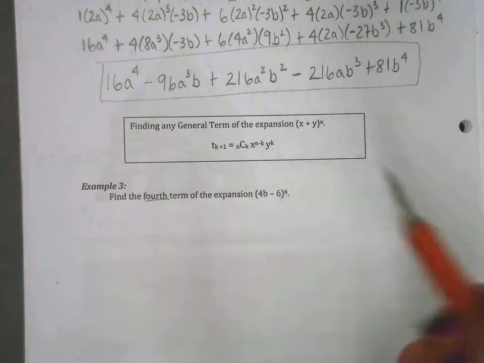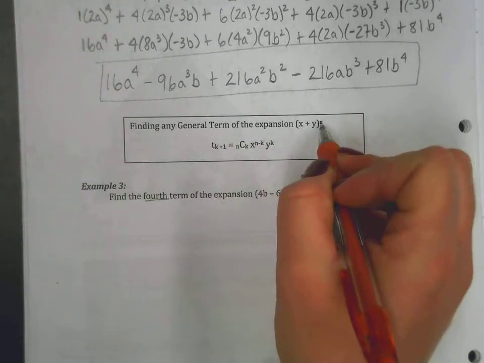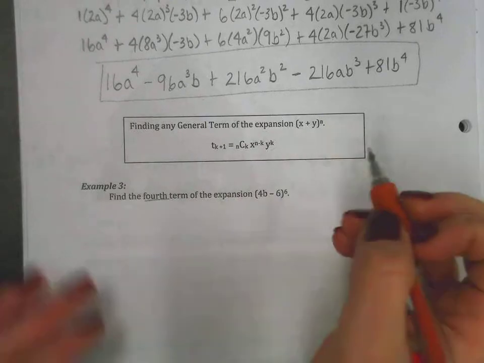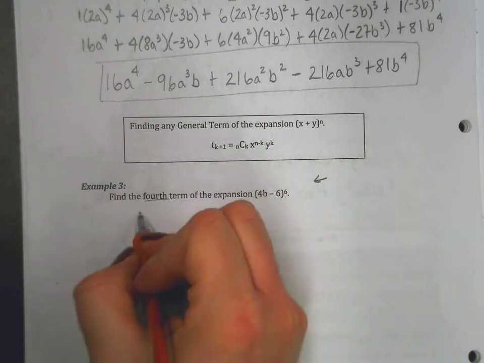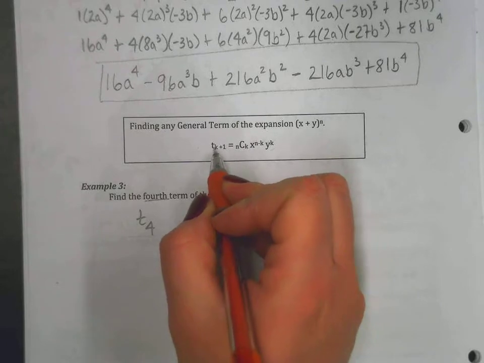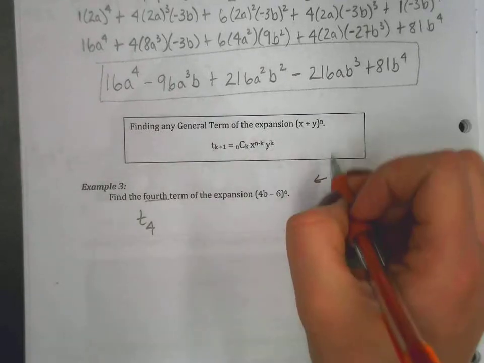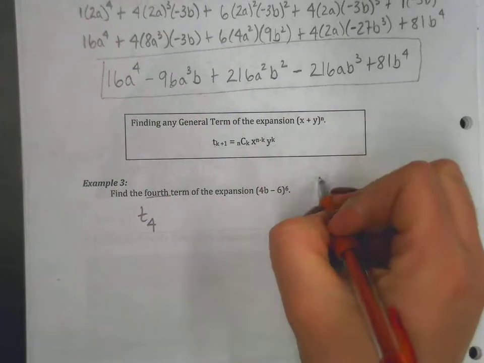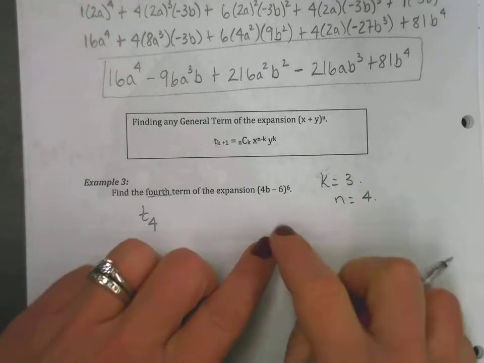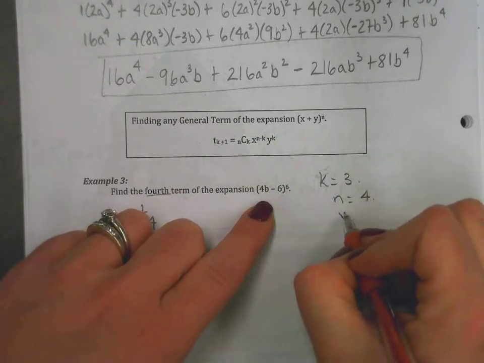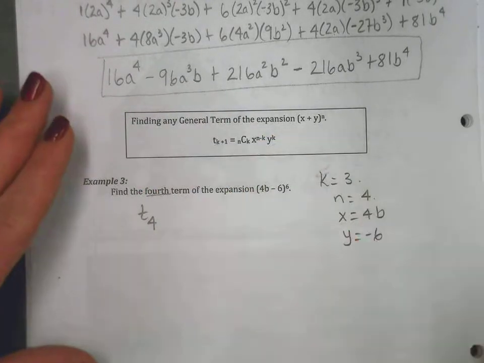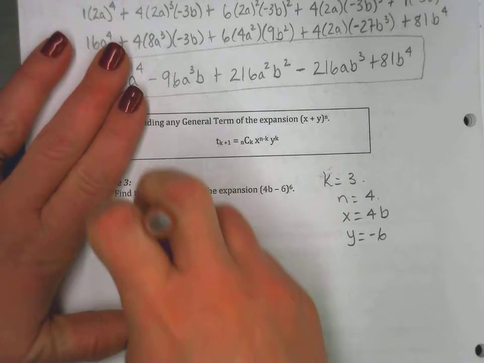So in this formula, n is obviously our power value of our expansion. T of k plus 1 would be the term that I'm trying to find. So in this case, if I'm finding term 4, which is what it's asking me to find, the fourth term, that would mean this k plus 1 value. Well, what number plus 1 would give me 4? This would tell me that k would have to be 3 in this case. My n value would be 6. And then in terms of x and y, in this case x would represent 4b and y would represent a negative 6.